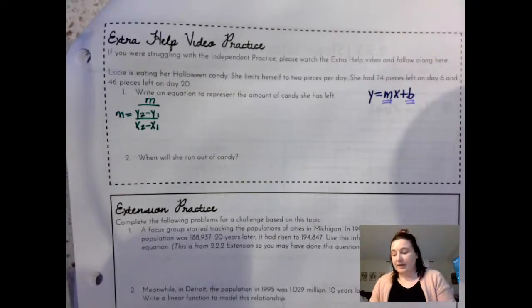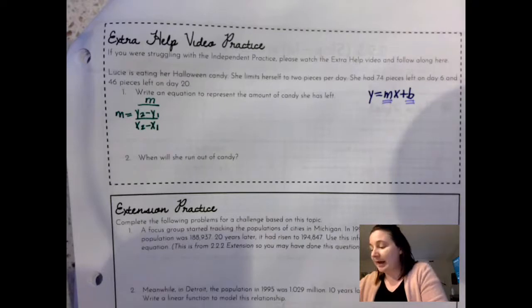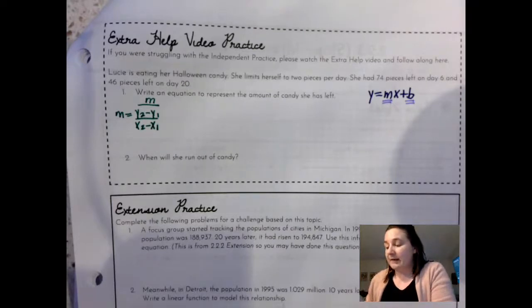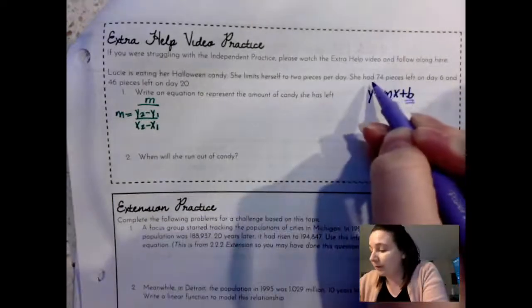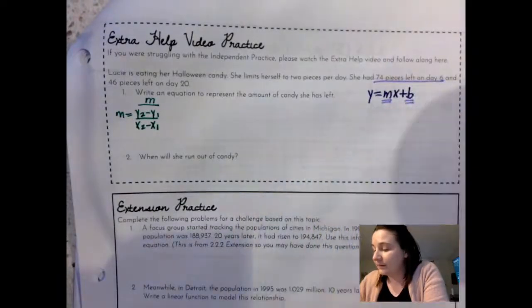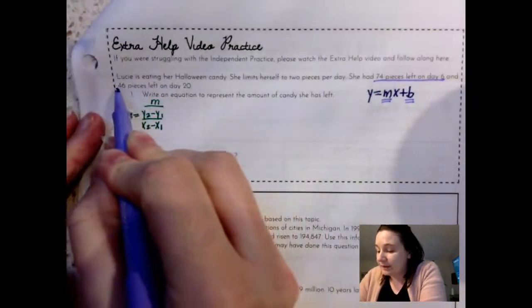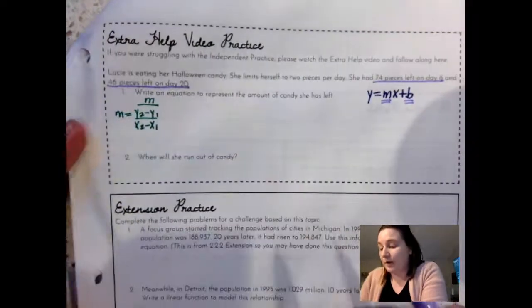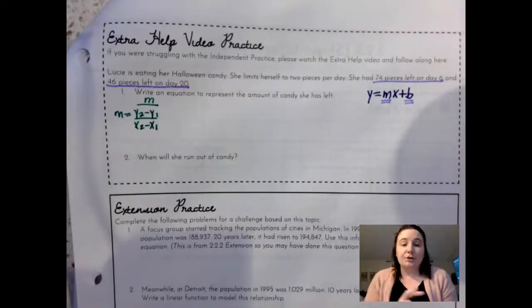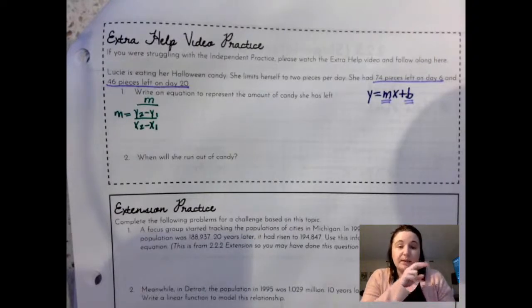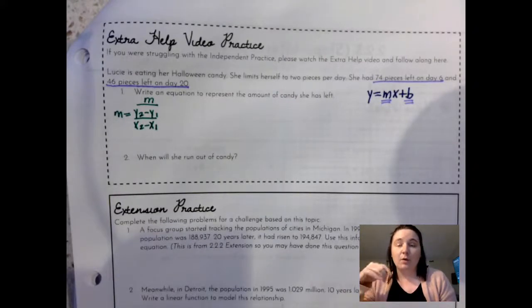Our information is that we have 74 pieces left on day 6. So this is one relationship. The other relationship is 46 pieces left on day 20. Now, our 2 variables are pieces of candy and days. We need to figure out which is independent and which is dependent. I like to think about which one depends on the other. Do the pieces of candy depend on the days that have passed? Or do the days that have passed depend on the pieces of candy eaten?